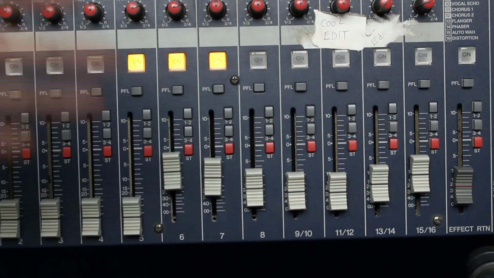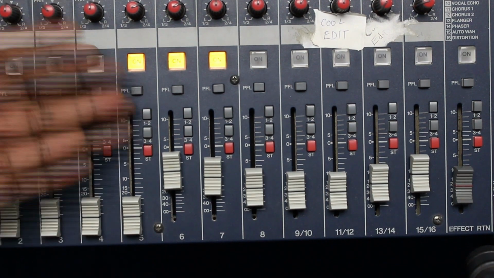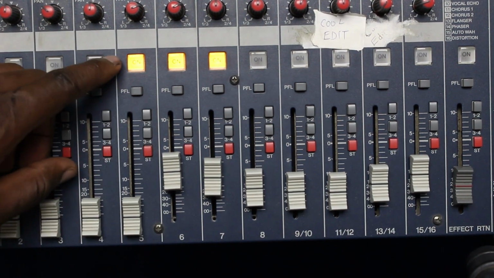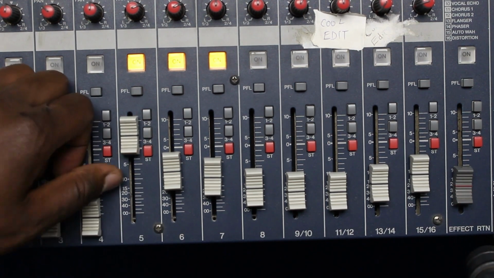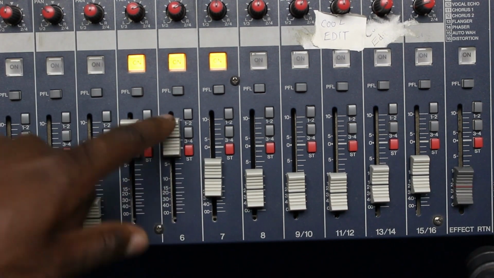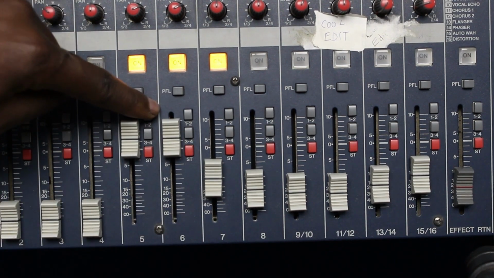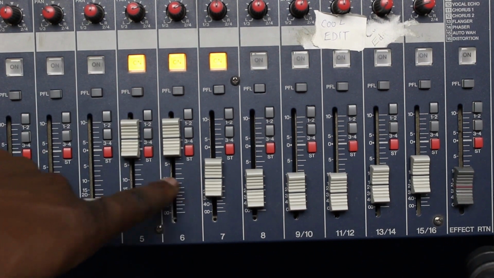You can also apply effects of that group. In this case I can decide to have channel number 5 and channel number 6, which have a microphone, set to group 1, 2. So in this case I don't have to set them to ST. ST means stereo, the main output.